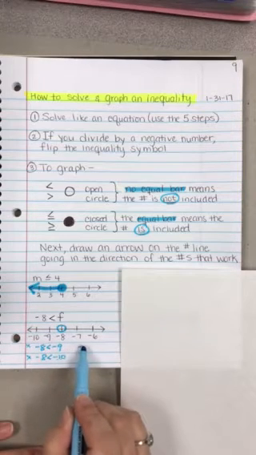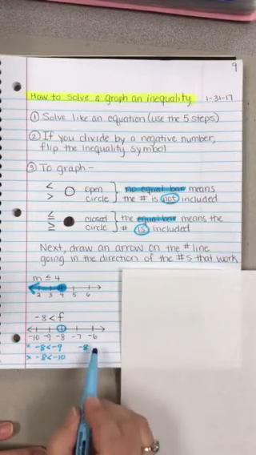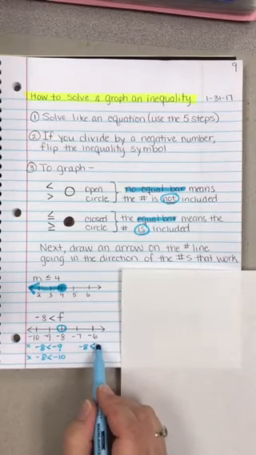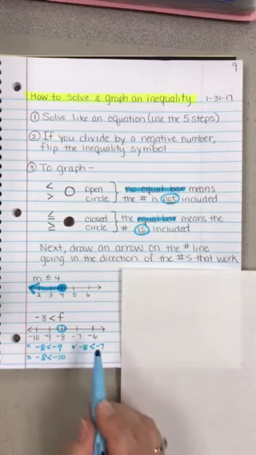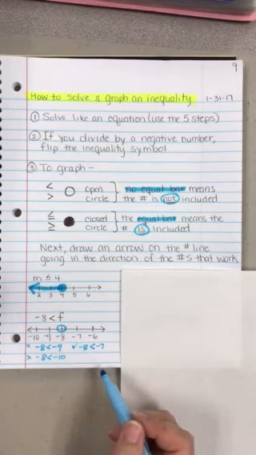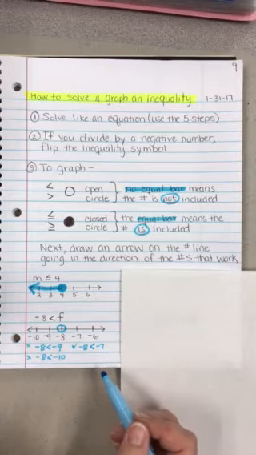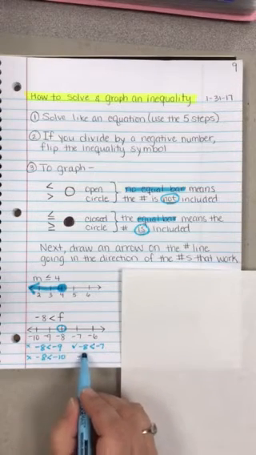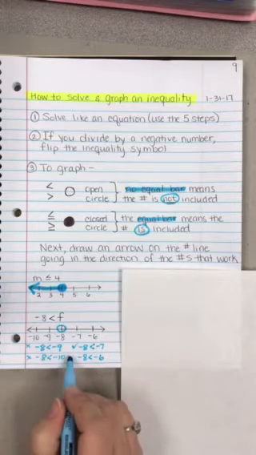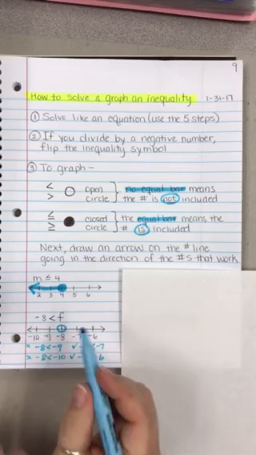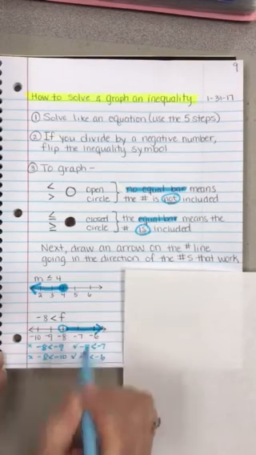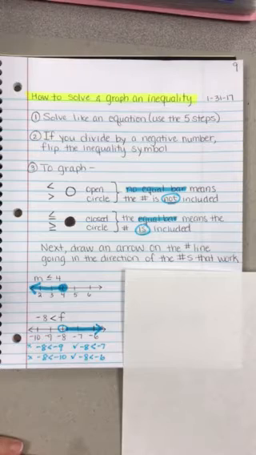But is -8, and it's okay to write it down if you need to, is -8 less than or smaller than -7? Yes, it is. By the way, I keep checking more than one value, but if one value works, all the numbers in that direction work. Is -8 less than -6? Yes, -8 is smaller than -6. So my arrow goes in that direction. And there you go.